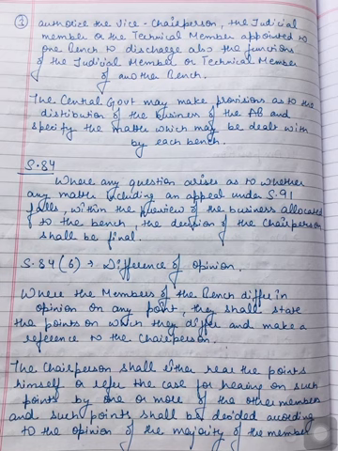Section 84 of the Trademark Act 1999 says that where any question arises as to whether any matter, including an appeal under Section 91, falls within the purview of the business allotted to the bench, the decision of the chairperson shall be final. Section 84, Subsection 6 deals with the difference of opinion.